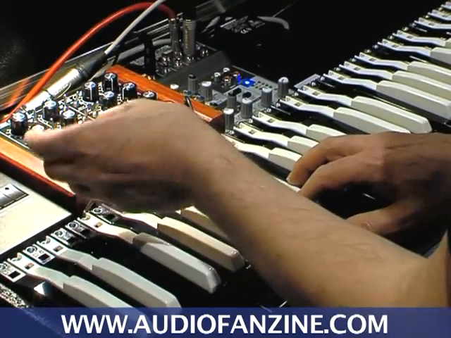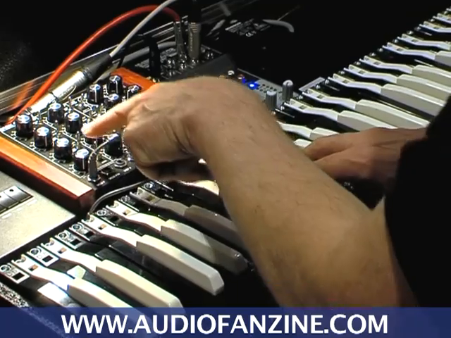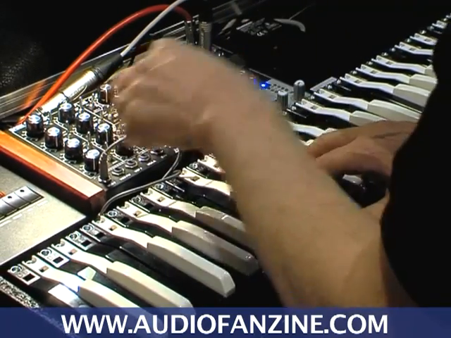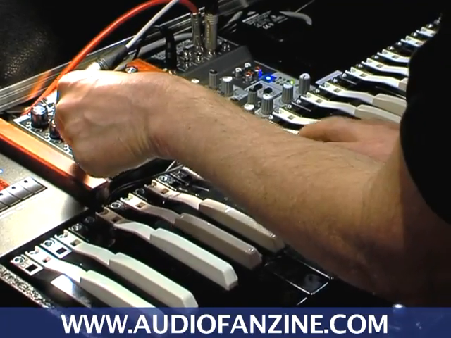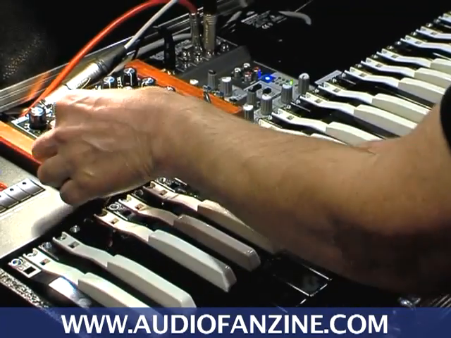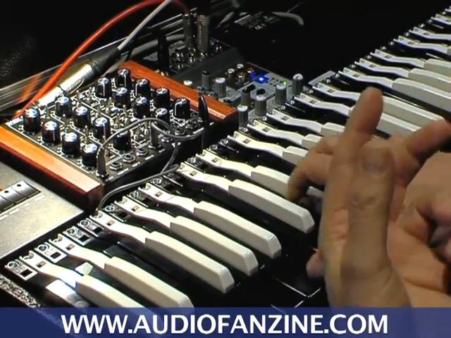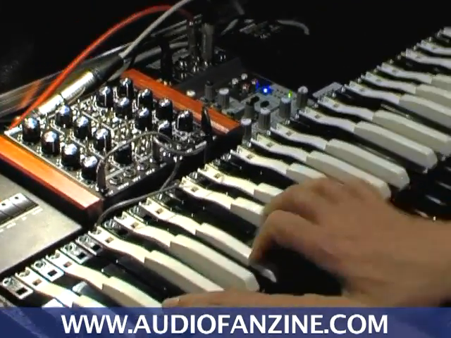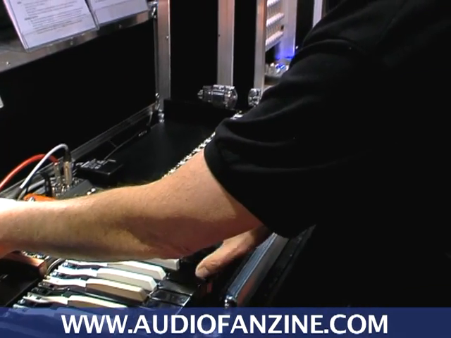You can get a little bit brighter sound if you add pulse width modulation. For this I use the LFO2. So the sound becomes richer. We have an octave switch for the VCO.